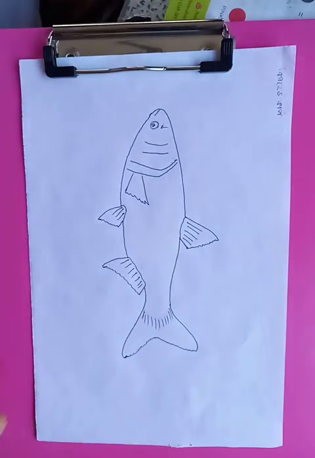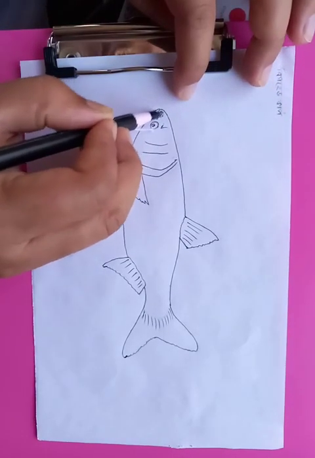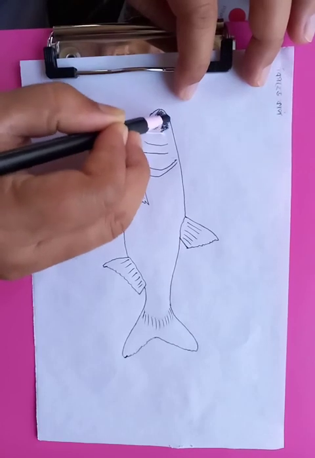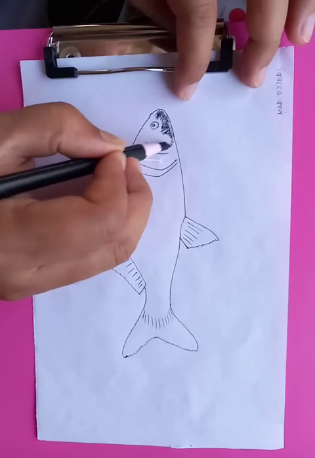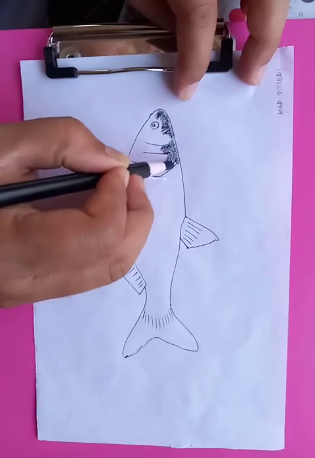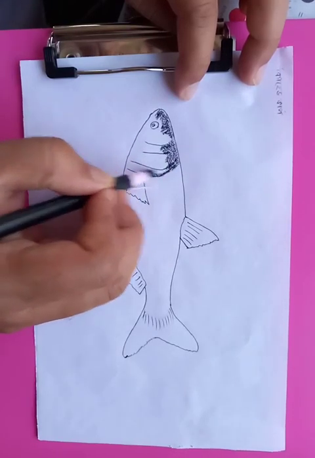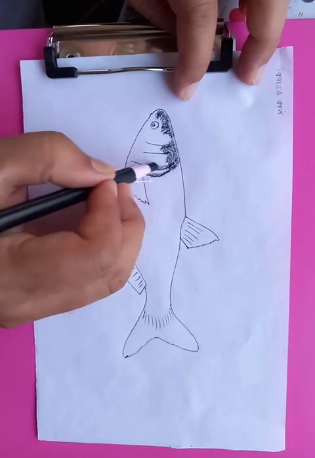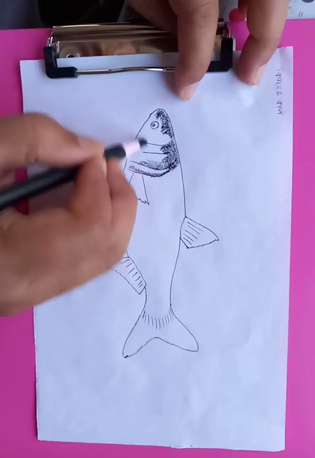Now we're going to put the color, which is going to be the shades for this fish, and we're starting from the head, putting the colors. Usually the head is the darker part of the body. Body parts have the lighter shades because it has lots of scales, so many scales out there.